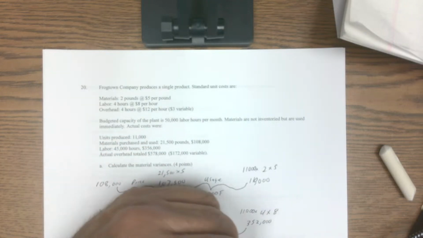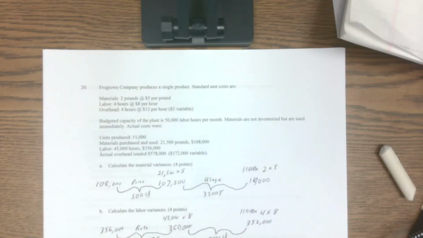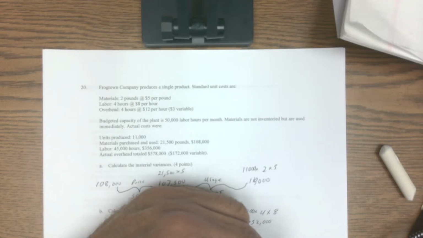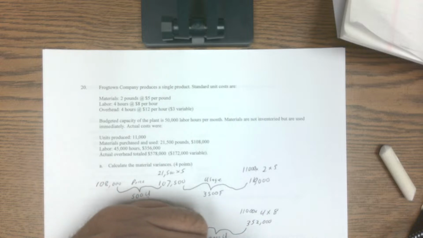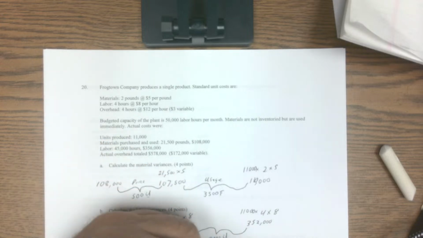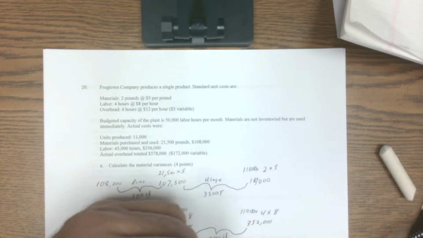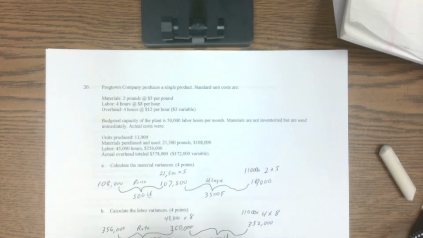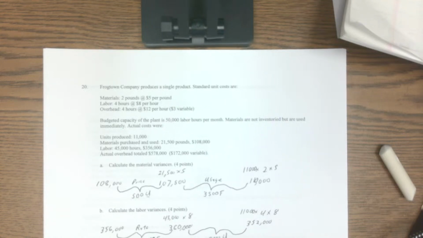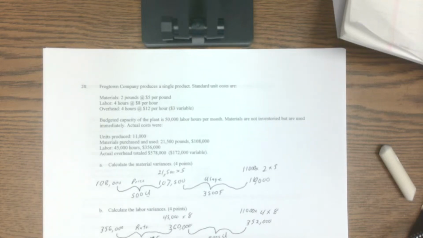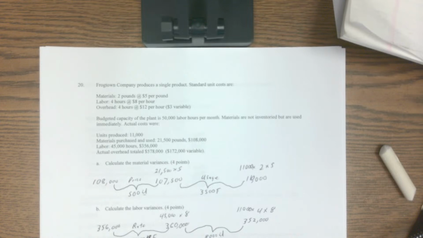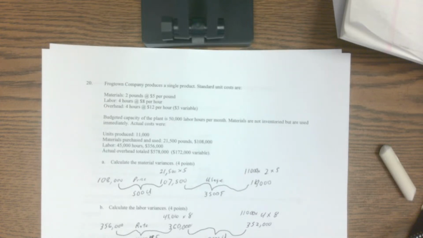And 11,000 times 4 times 12 is 528,000. So this is actually an efficiency variance, and it's 12,000 unfavorable. And those efficiency variances usually are in the same direction. Since we don't have fixed overhead, we don't have a production volume variance to worry about.